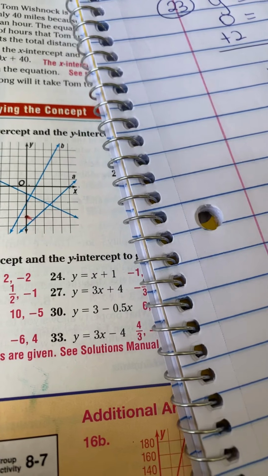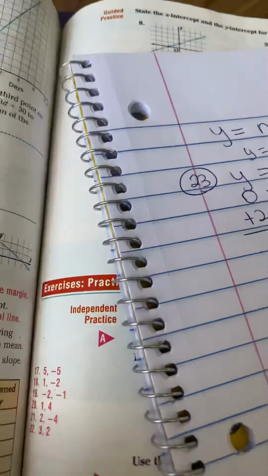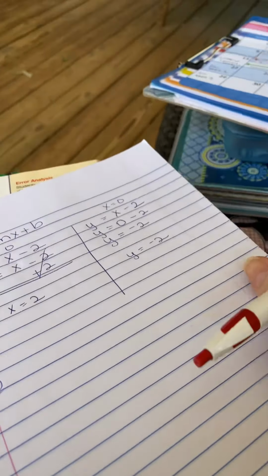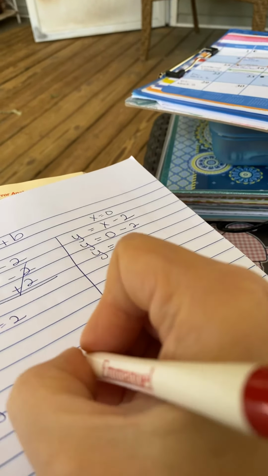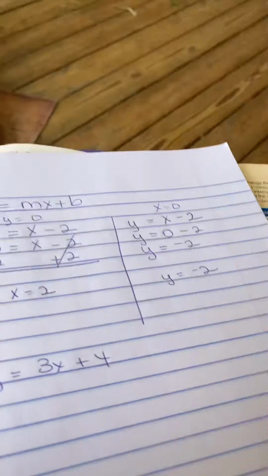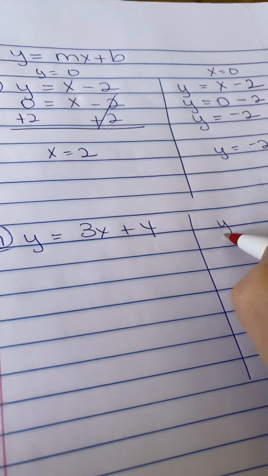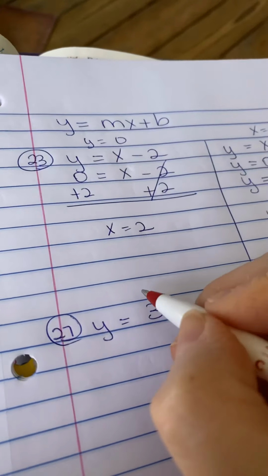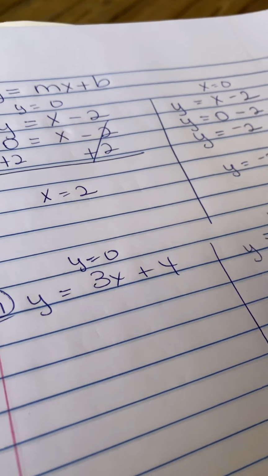All right, so here, let's look at another one. Let's do a hard one. Let's look at 27. I say a hard one, it just has harder numbers. All right, so 27, we've got y equals 3x plus 4. Now remember I told you we're going to write this problem down twice because we're going to solve it twice, because we have to find the x-intercept and the y-intercept. So we'll have y is equal to 0, x is equal to 0.